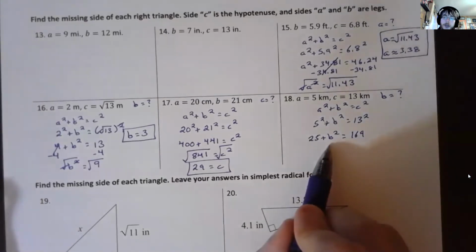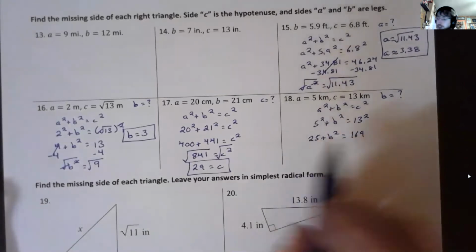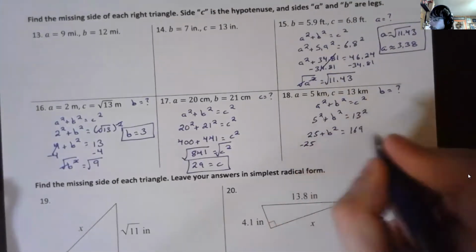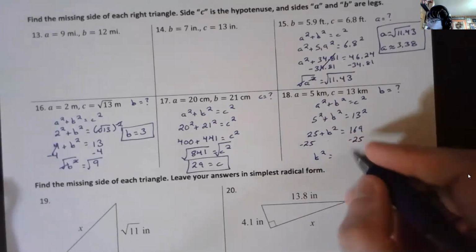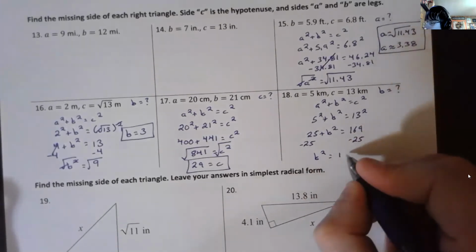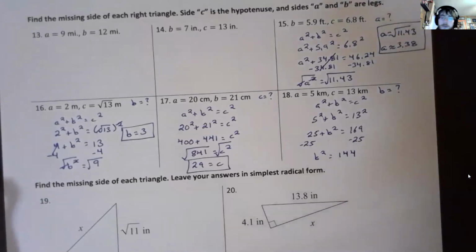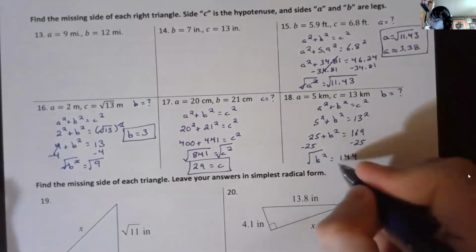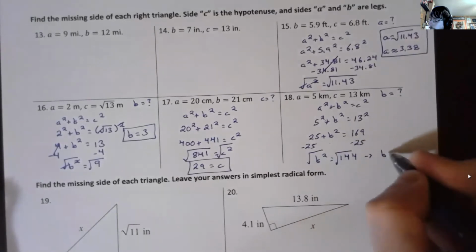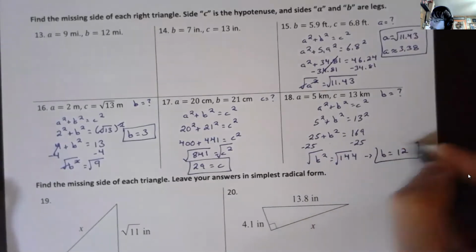We need to get the B squared by itself on the left side, so we subtract 25 from both sides, and we get B squared equals 144. We have to get rid of the squared, so we square root both sides, and we get that B is equal to 12.